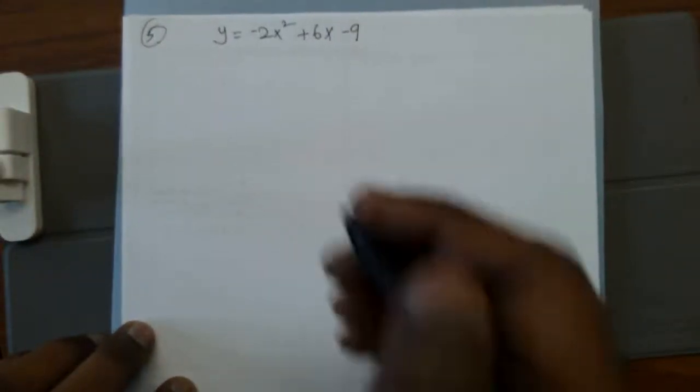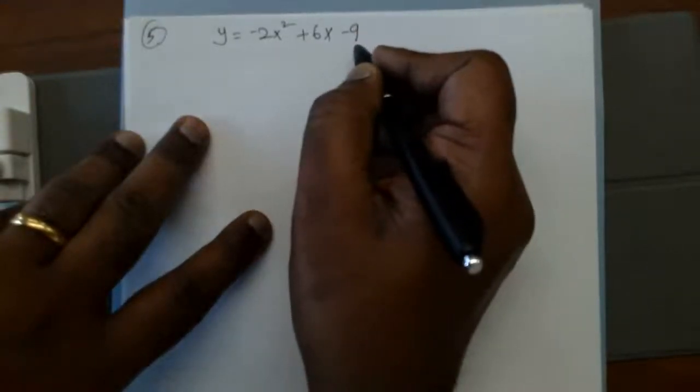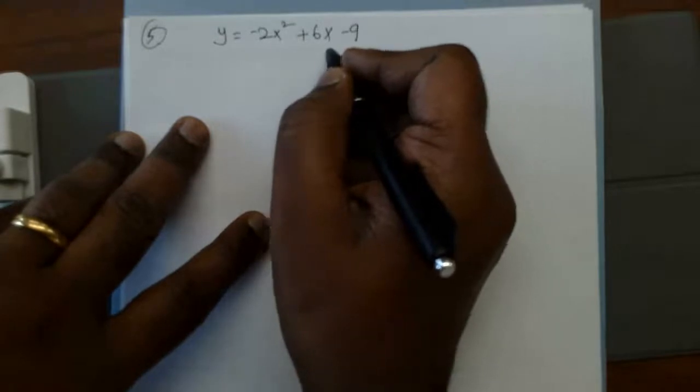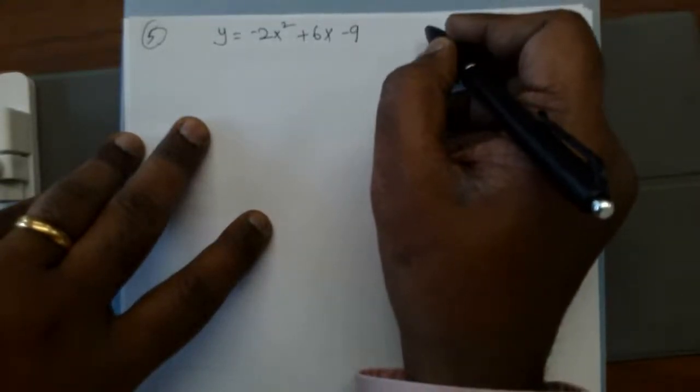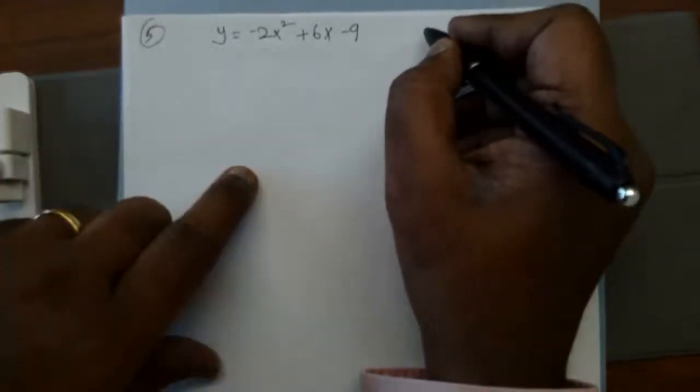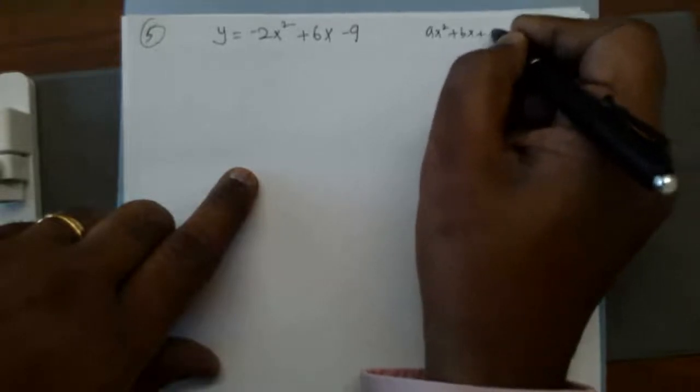Given the quadratic equation y is equal to negative 2x squared plus 6x minus 9. It is in what form, standard form or vertex form? You have it in standard form, very good. That is ax squared plus bx plus c form.